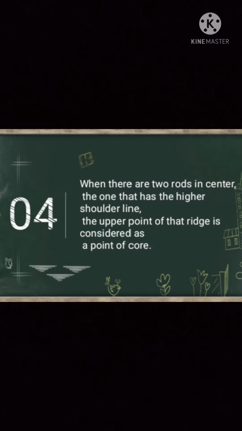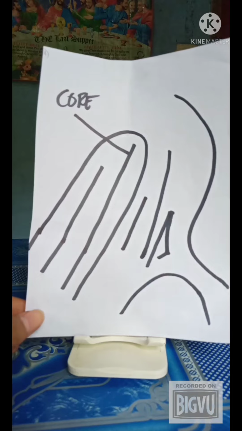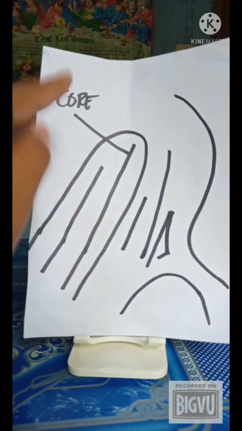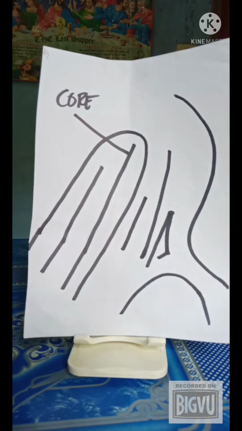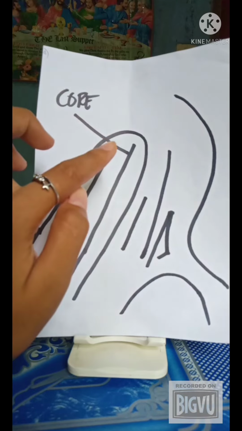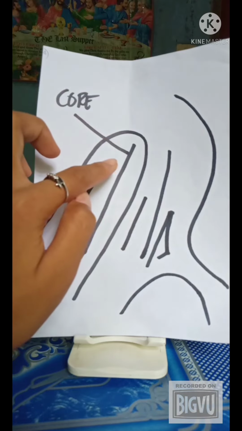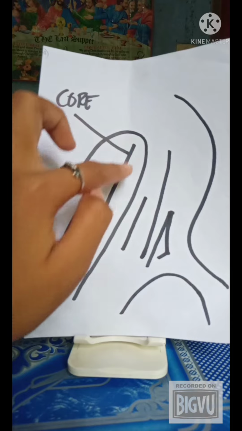Rule number 4: when there are two rods in the center, the one that has the higher shoulder line, the upper point of that ridge is considered as the point of core. In rule number 4, when there are two rods in the center, rod 1 and rod 2, the one that has the higher shoulder line, we have the higher ridge and the core is located here at the end of it. So this is the location of the core.